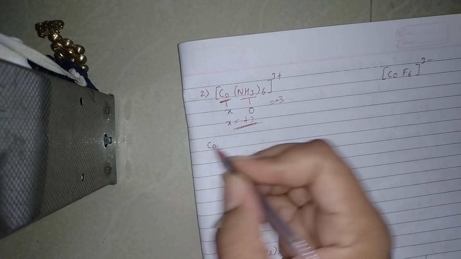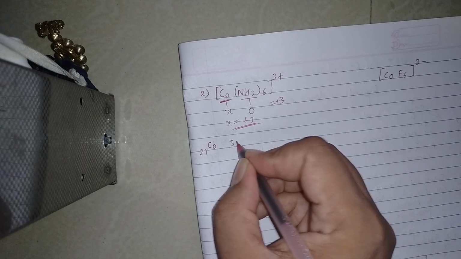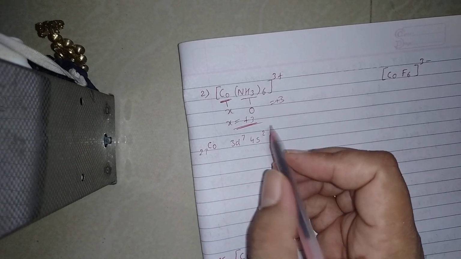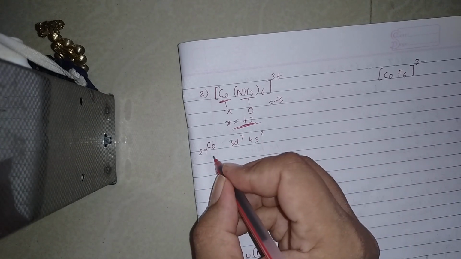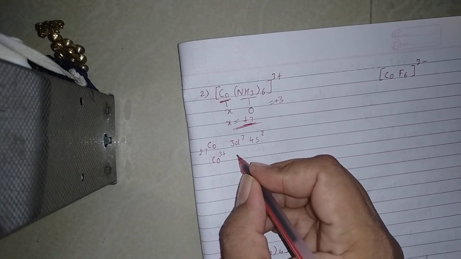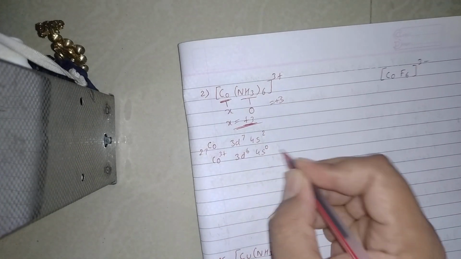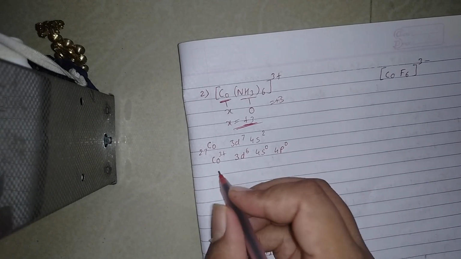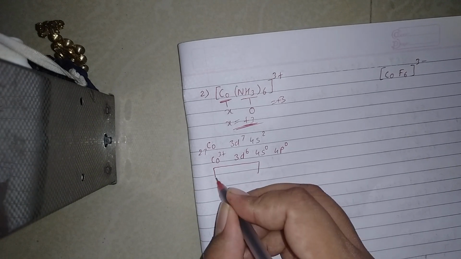Cobalt has atomic number 27, and the configuration is 3d7 4s2. For +3, remove 3 electrons. So for Co3+, it will be 3d6 4s0 4p0. Now draw the orbitals according to the rule.